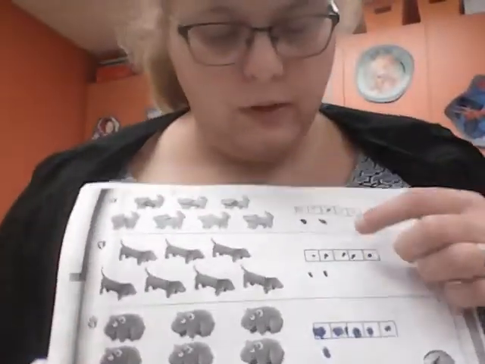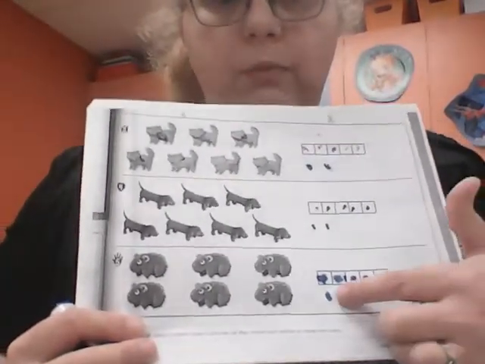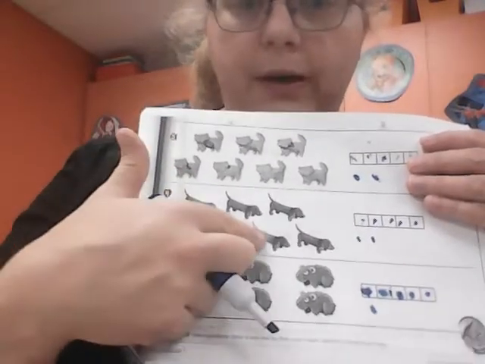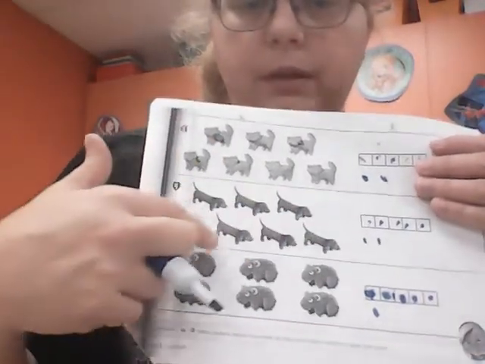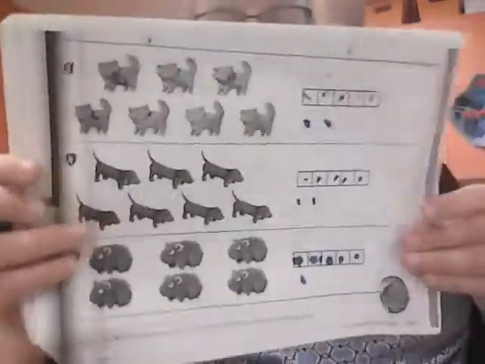Okay, so I have a 5 frame and 2 left over, and then down here I have a 5 frame and 1 left over. Because this one has 1, 2, 3, 4, 5, 6, 7. This one has 6. 1, 2, 3, 4, 5, 6.